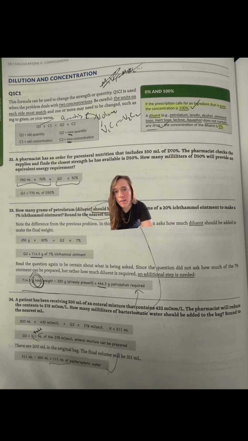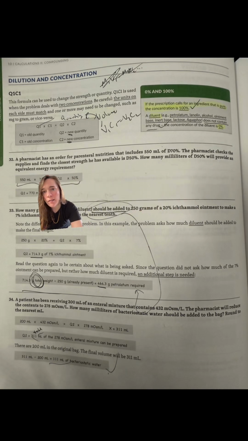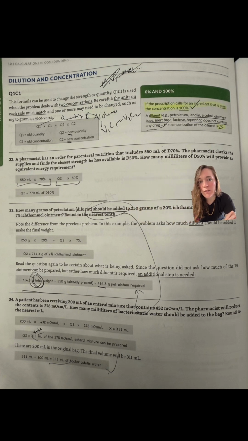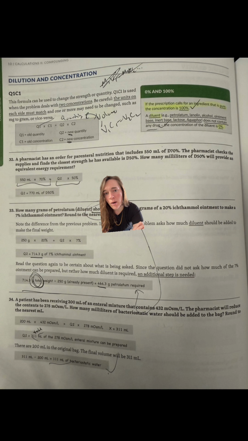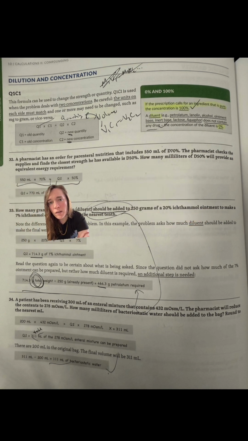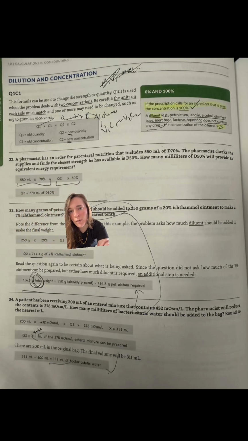Let's look at this problem as an example. A pharmacist has an order for parenteral nutrition that includes 550 milliliters of D70. The pharmacist checks the supplies and finds the closest strength he has available is D50. How many milliliters of D50 will provide an equivalent energy requirement? Remember, I don't know if you know this actually, but with TPNs, we use dextrose for carbohydrates. So C1V1 equals C2V2. Our first volume is 550 mL and our concentration is 70%. We're trying to figure out how much of the 50% dextrose we need. So 550 times 70% divided by 50% will give you that quantity.